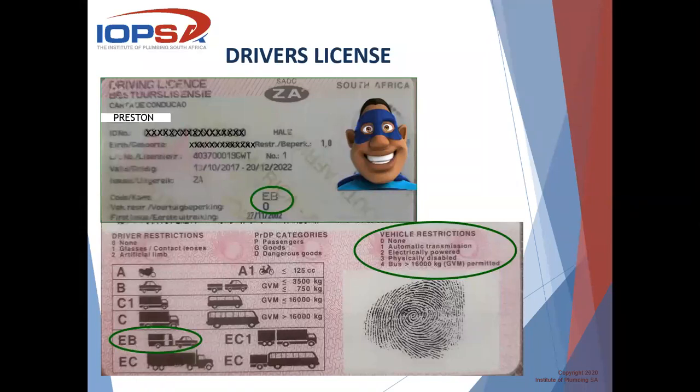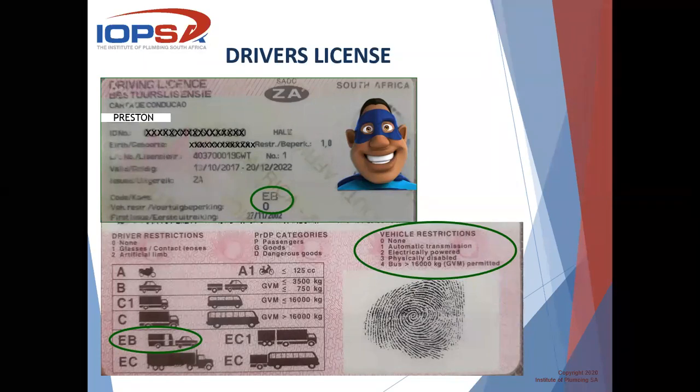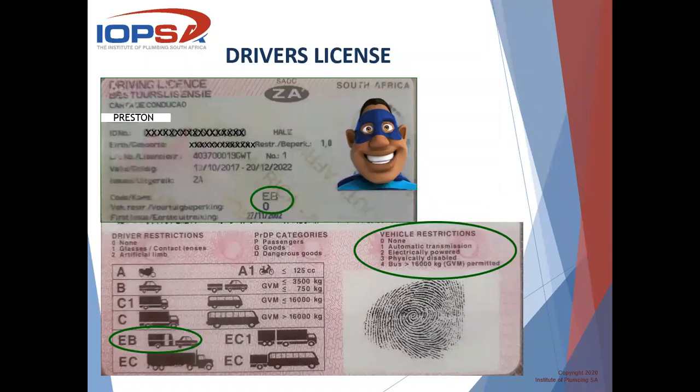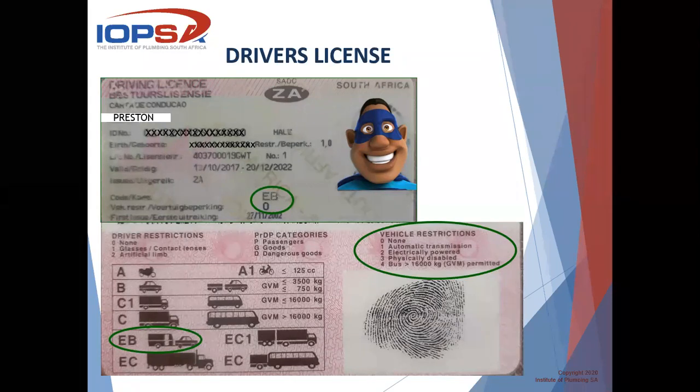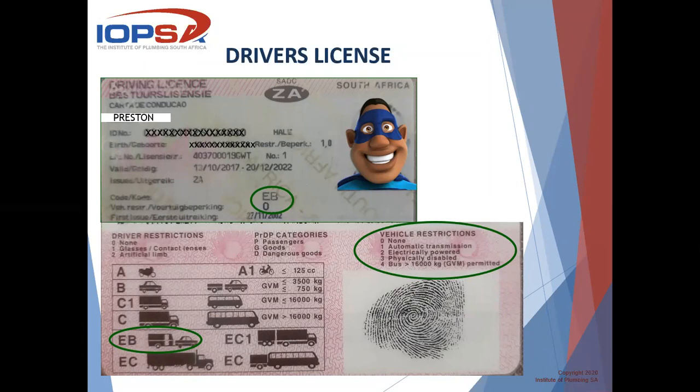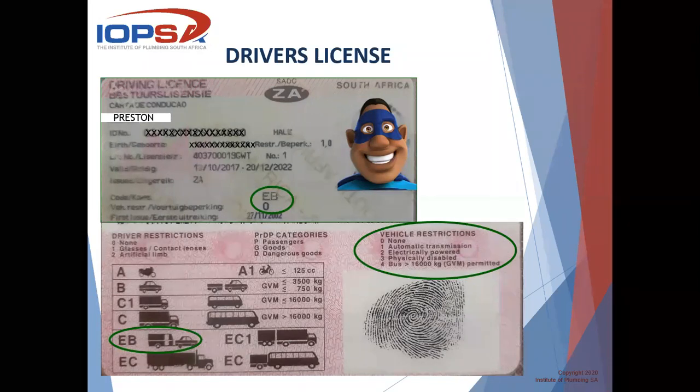If we look at a code C, for instance, it is a heavy-duty vehicle, 16,000 kilograms or 16 ton. So we've got to be careful that if we look at the driver's license situation, you can take the risk to drive a bigger vehicle or another vehicle which you're not licensed for, but obviously you will have to face the consequences if you are being stopped by a traffic officer. And I think this also obviously clearly applies to what we're going to talk about today.